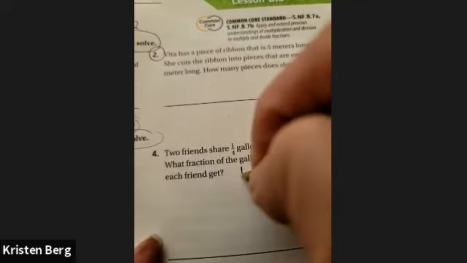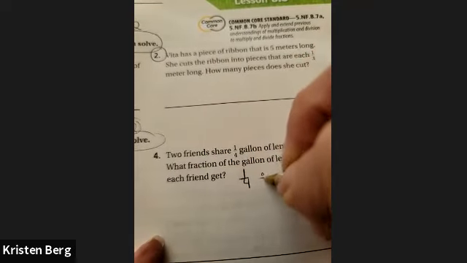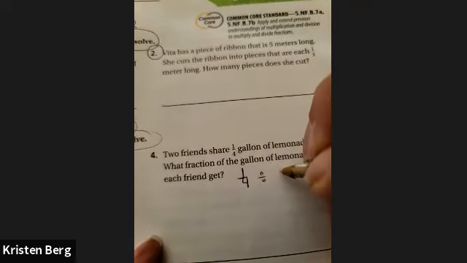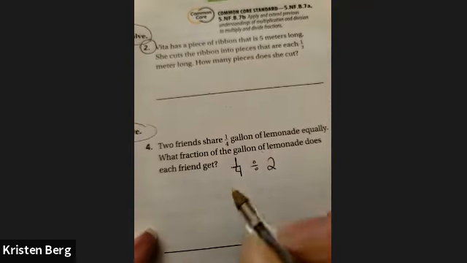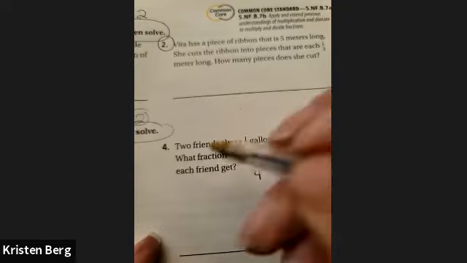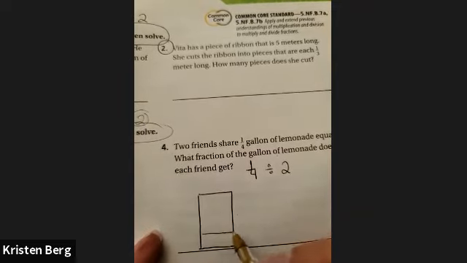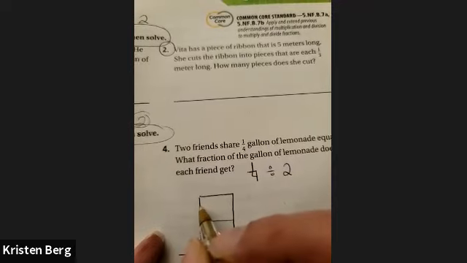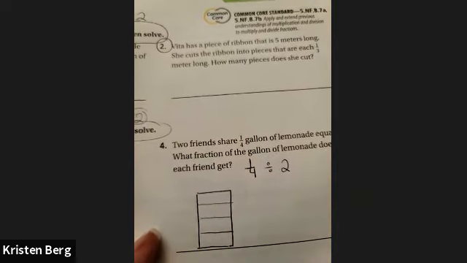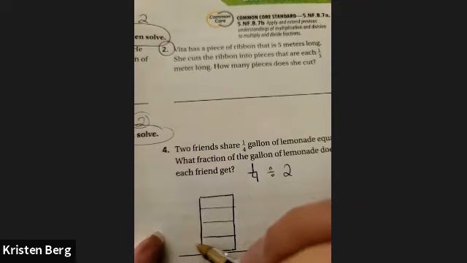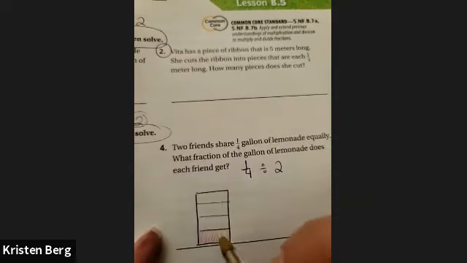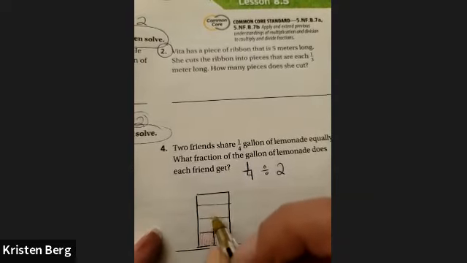All right, so again, what's happening is you've got 1/4 of a gallon of lemonade, and you're going to divide it amongst 2 people. So in this case, here's like your lemonade. Remember, there is only a 1/4, so you should cut this into 4s. And then what they're going to do is cut this in half. So what is each person going to get?